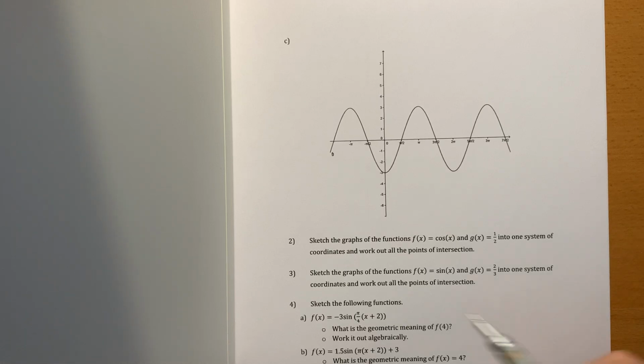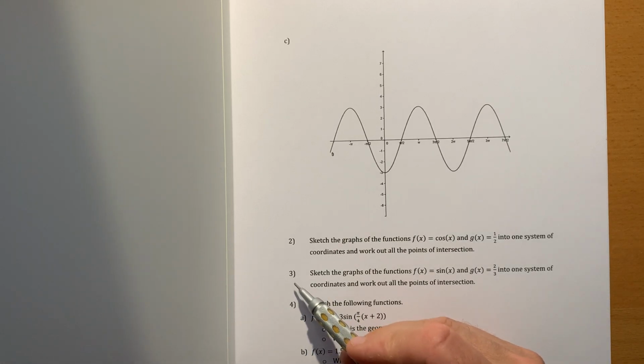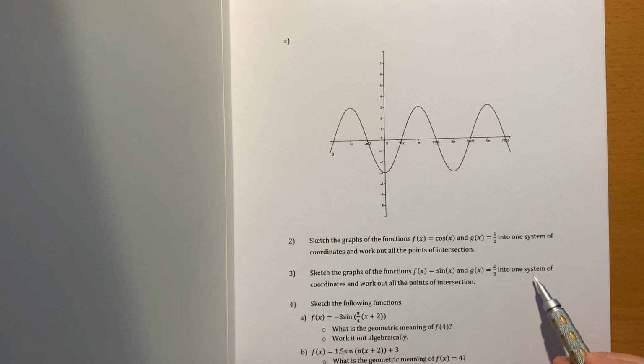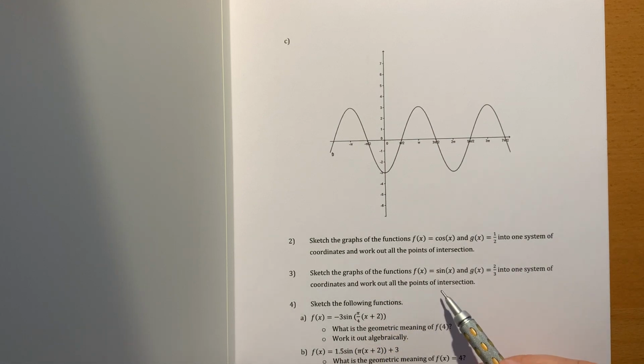Hi, I'm Mr. Huber, and in this video we're going to solve exercise 3. Sketch the graphs of the functions f of x is sine of x and g of x is 2/3 into one system of coordinates and work out all the points of intersection.